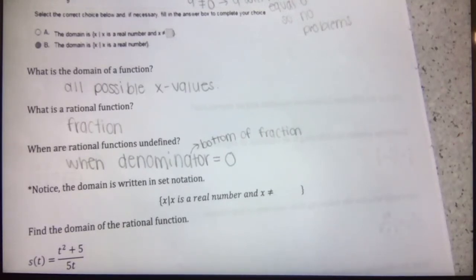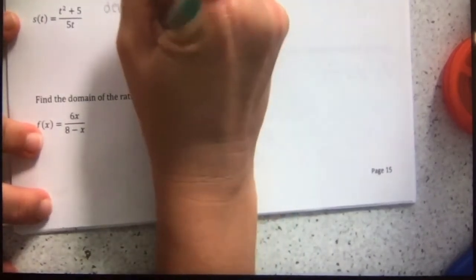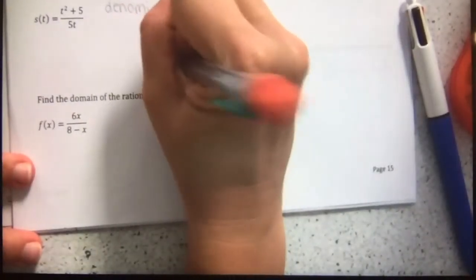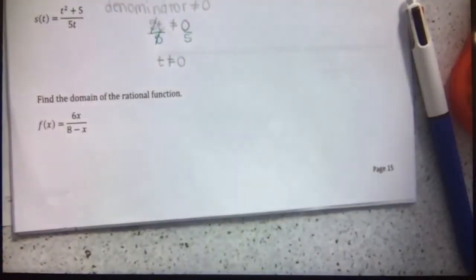So let's do another example. Find the domain of the rational function s of t equals t squared plus 5 all over 5t. So it's a fraction. So we know where our fractions, our denominator cannot equal 0. What is our denominator? 5t. So 5t cannot equal 0. We're trying to get t by itself. How do I do that? Divide by 5. So t cannot equal 0 divided by 5, which is 0.